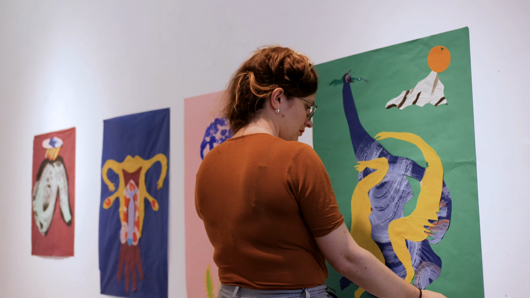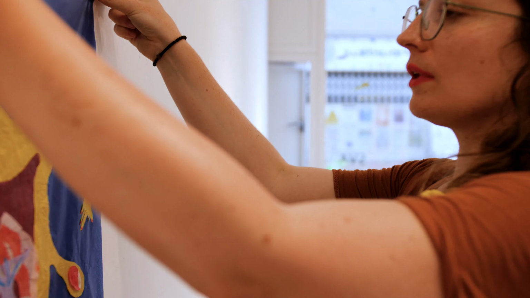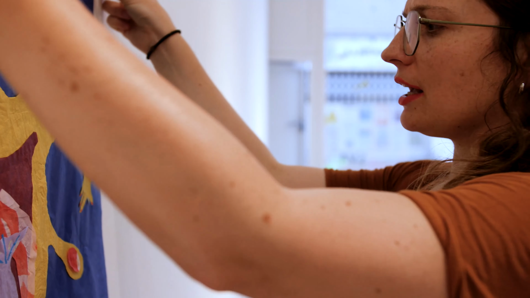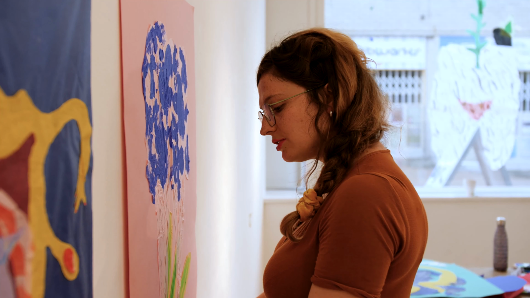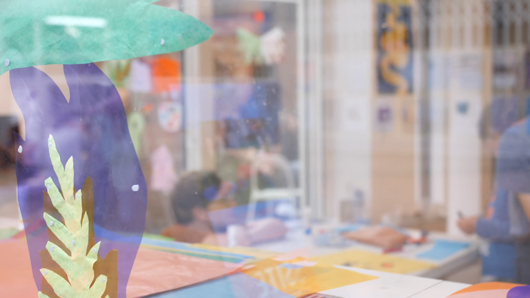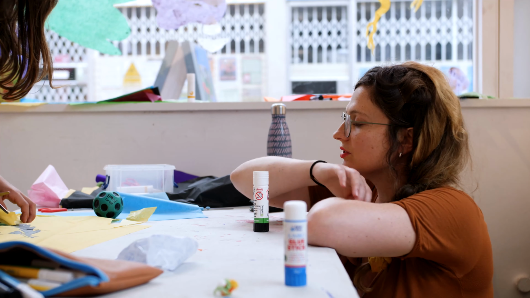The way I generate ideas is probably a lot about observing people, observing society, conversations around that. But I also get really inspired by materials and colour, and I feel like I have this vocabulary of symbols that I often refer to that is continually growing, and a lot of it is playing with that combination of symbols.